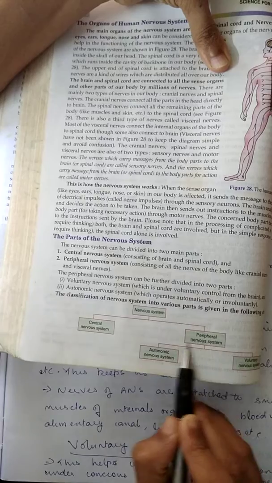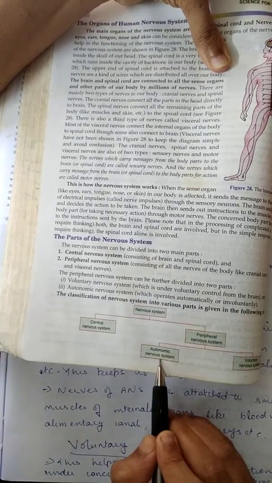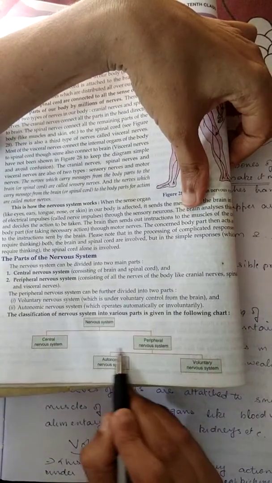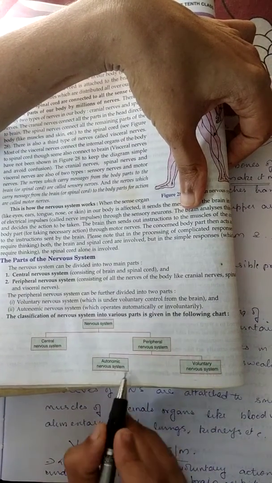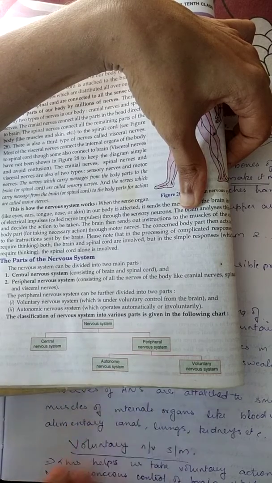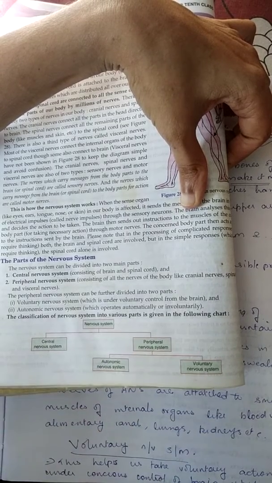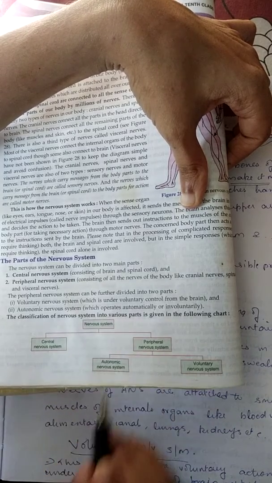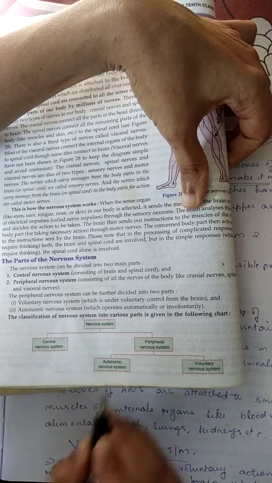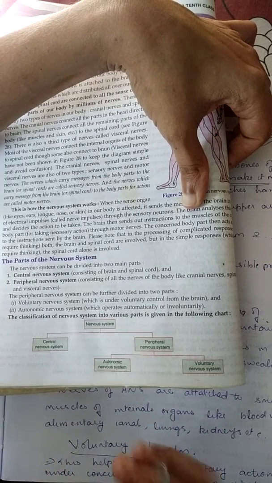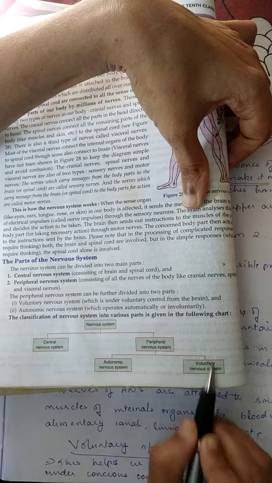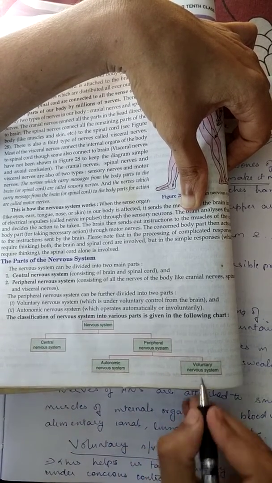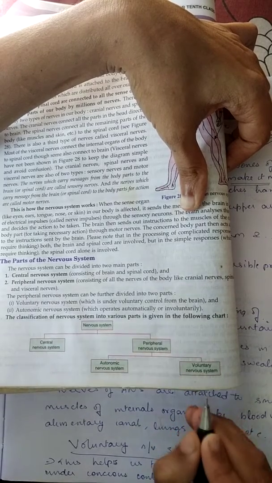Now, the peripheral nervous system is divided into the autonomic nervous system and the voluntary nervous system. What is the autonomic nervous system? The autonomic nervous system is the set of nerves which control involuntary actions like heartbeat or peristaltic movement. All these things are controlled by the autonomic nervous system. This is not directly under our thought control, voluntary control. But then what is the voluntary nervous system? The voluntary nervous system comes directly under the voluntary control of the brain.